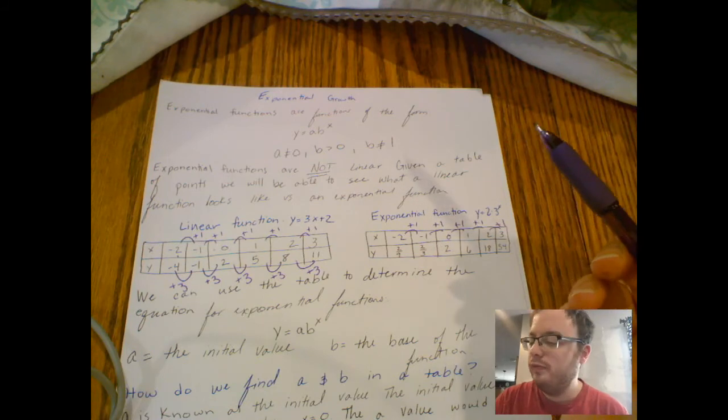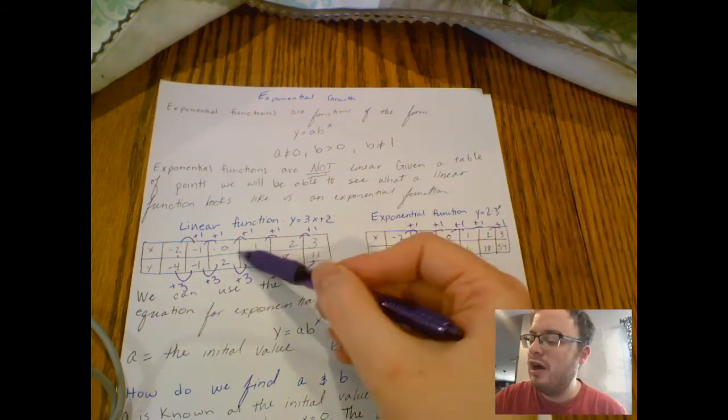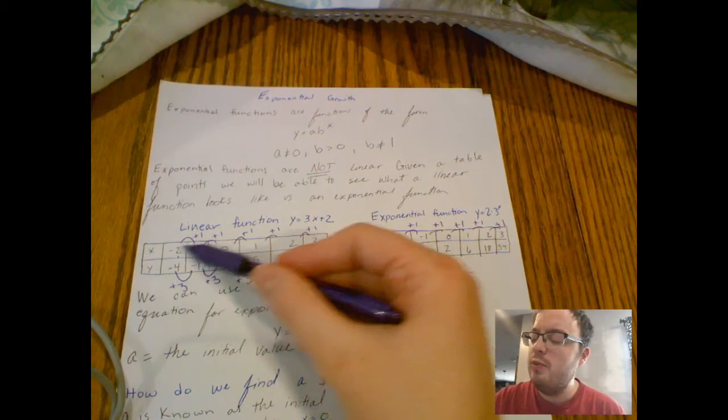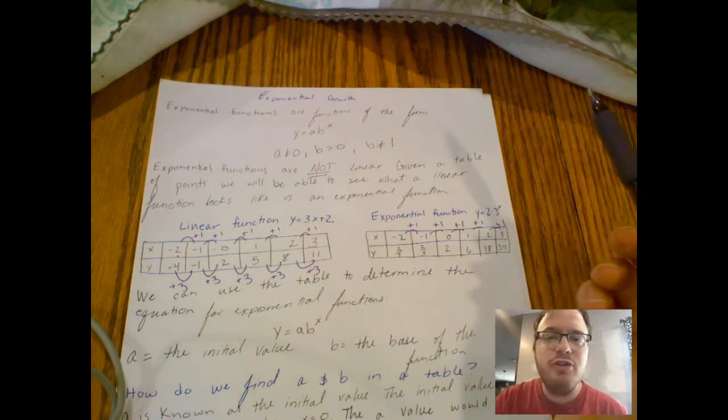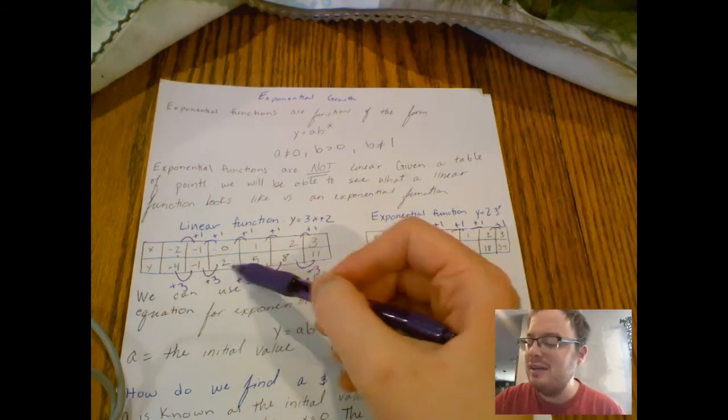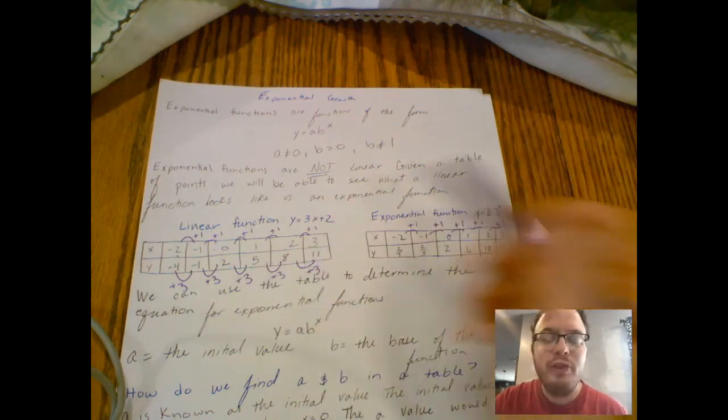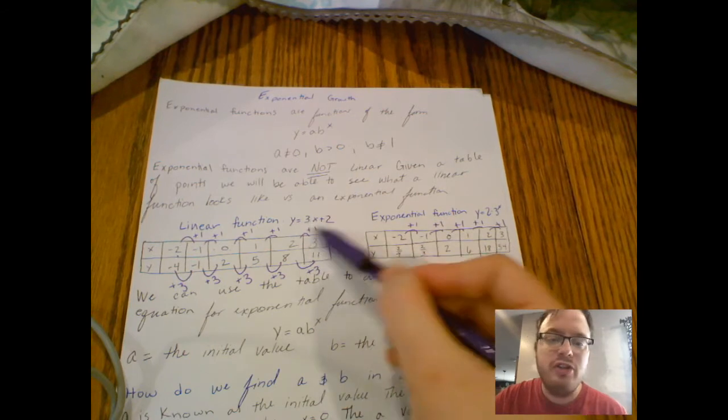Okay? And where we get this 2 came from, well, let's check when x is 0. What's our y value? Well, y value is 2. That tells me that's where it's going to hit the y-axis at (0, 2). That is what we did with linear functions.